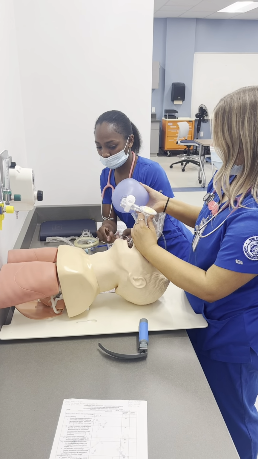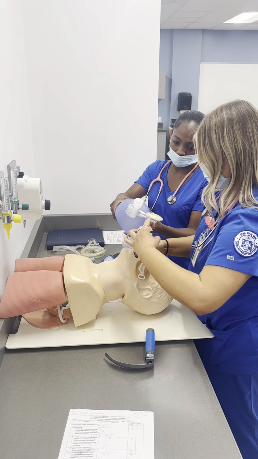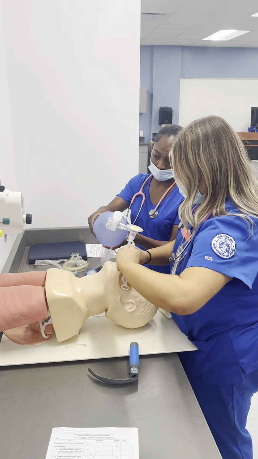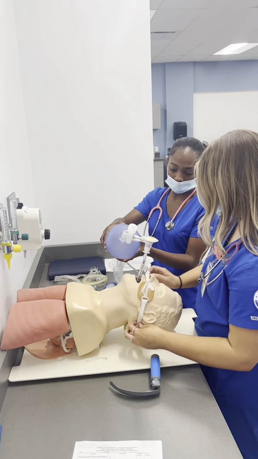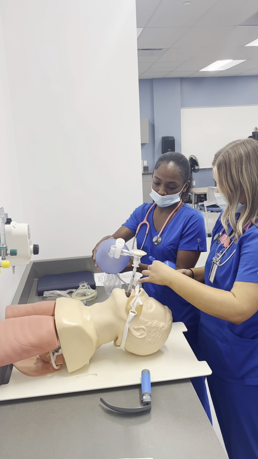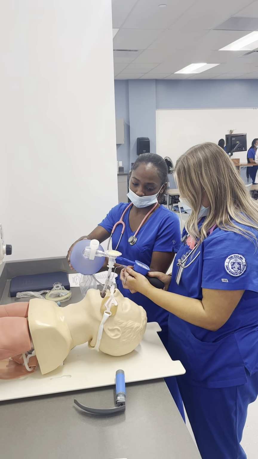Shelby, take over bagging while I test the cuff. Actually, I'm going to secure the tube first and make sure it's not going to go anywhere. Alright, now I'm going to use the pressure manometer to check the cuff to make sure that the pressure isn't too high so it doesn't cause any tracheal damage, and make sure it is between 20 and 30 centimeters of water pressure.